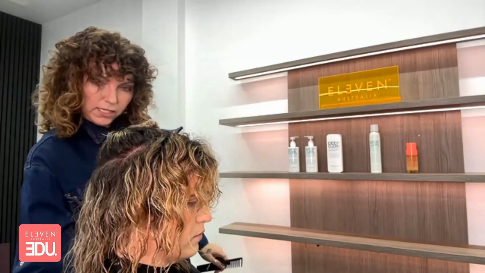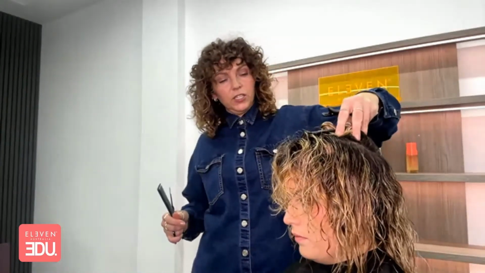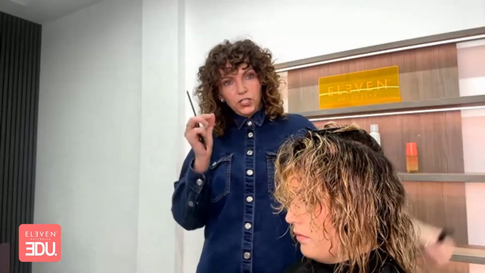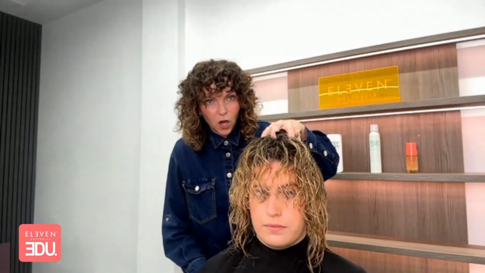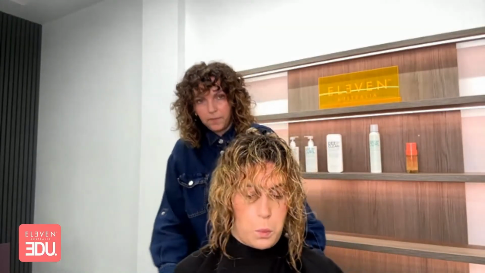I'm going to bring you around this side so you can see a bit more. There's no movement here on that area. Even though we've done the triangle section here, I now want to create just a little bit of movement underneath. The best way to do that is keep your crown area sectioned up. Just going to move you around there again.